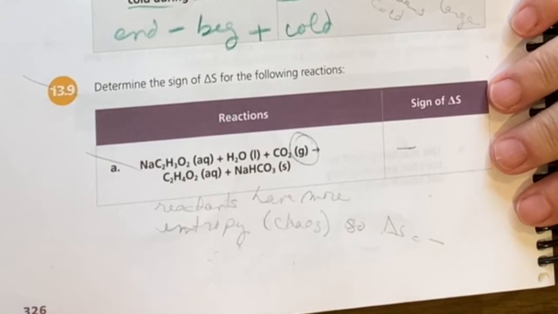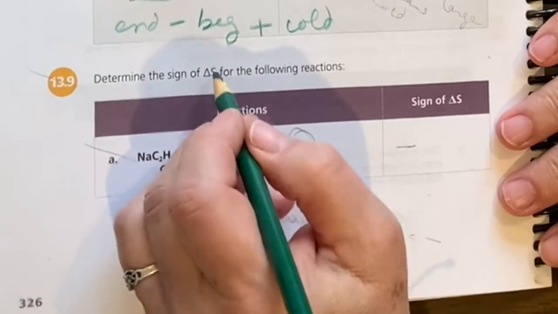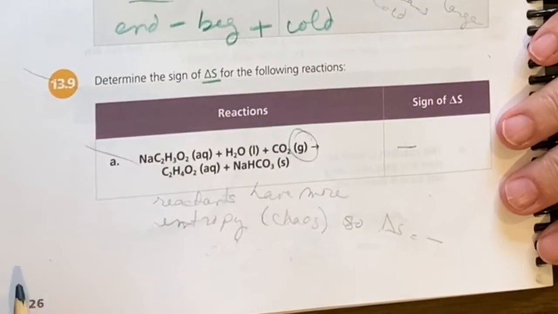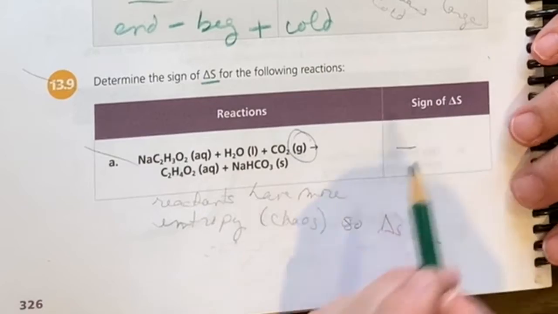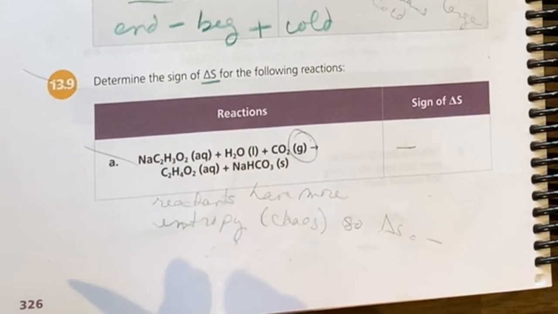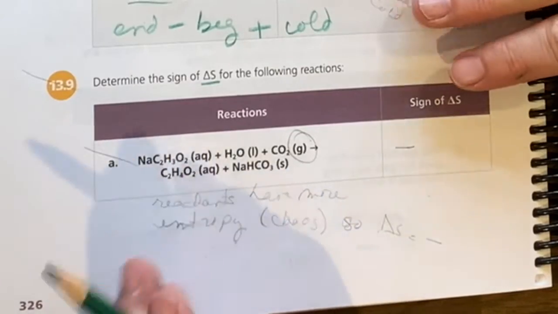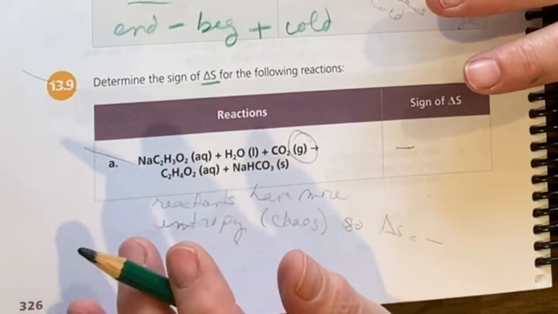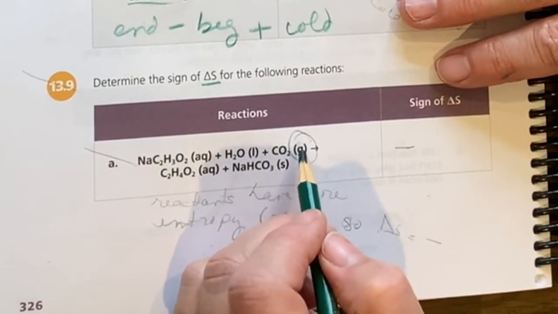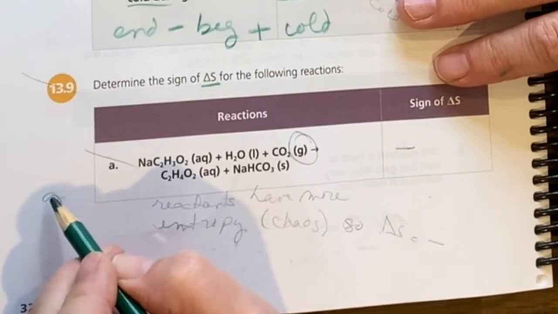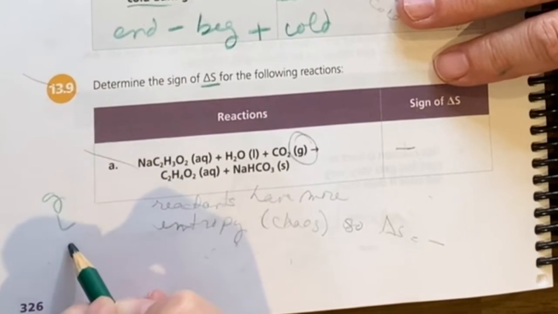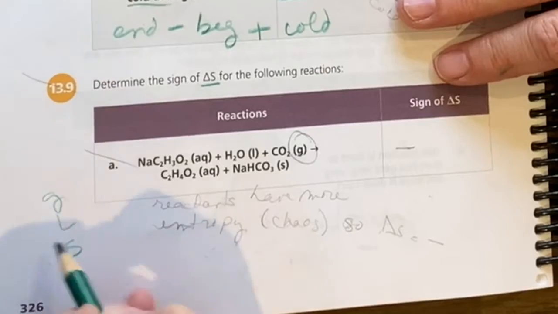So we're talking about the delta S for these, the sign of delta S, and you're looking for chaos. The chaos is determined by the state: gas has the most chaos, then comes liquid, then comes solid.